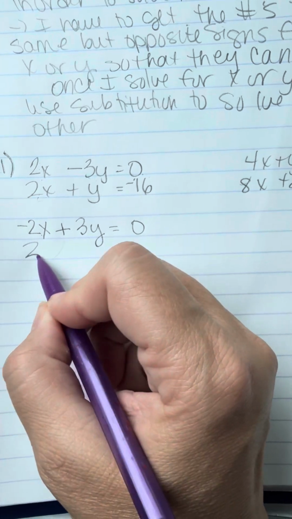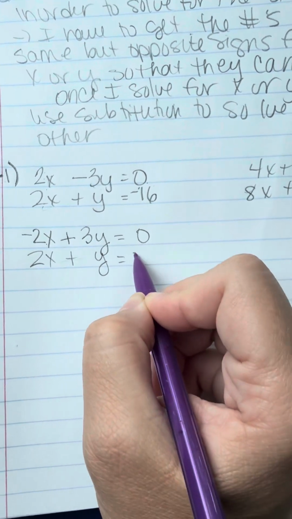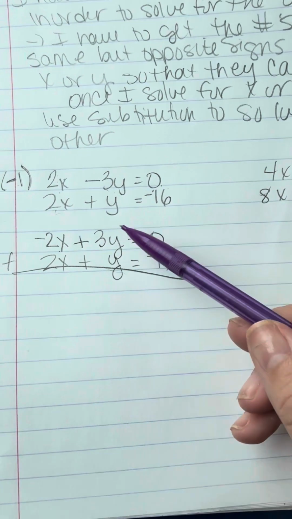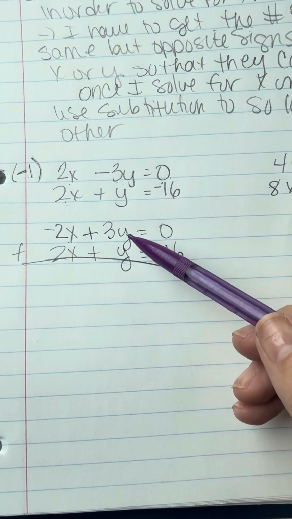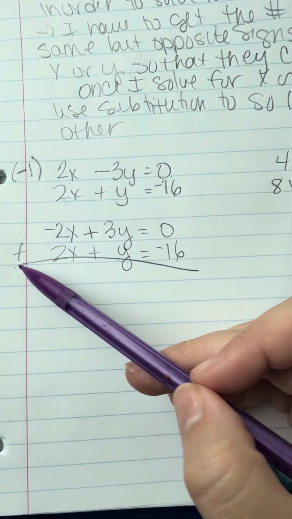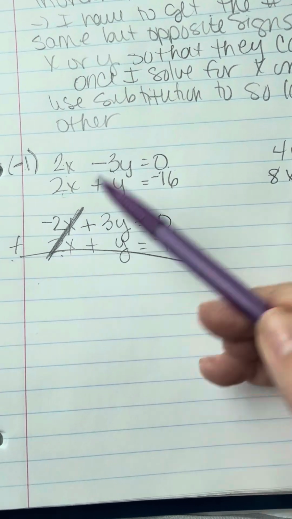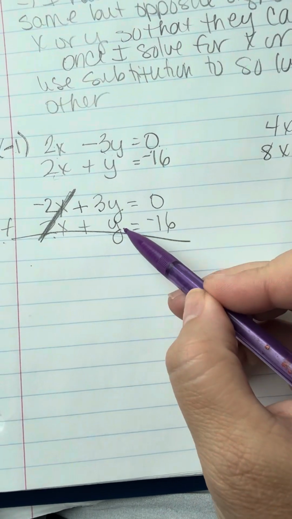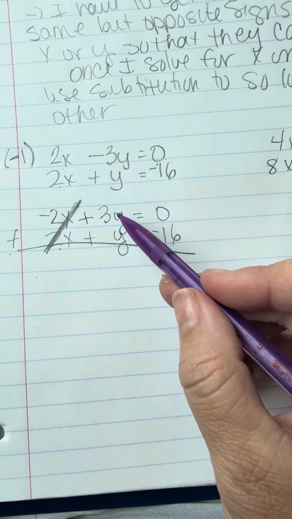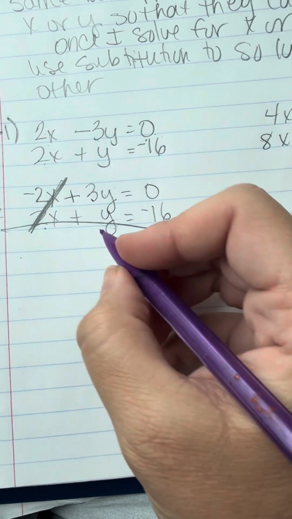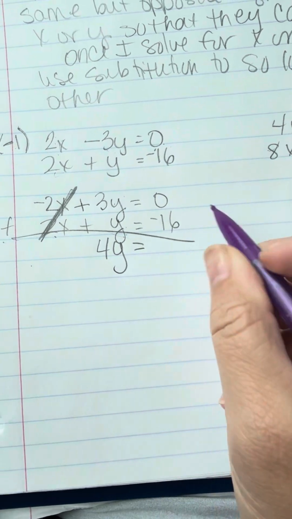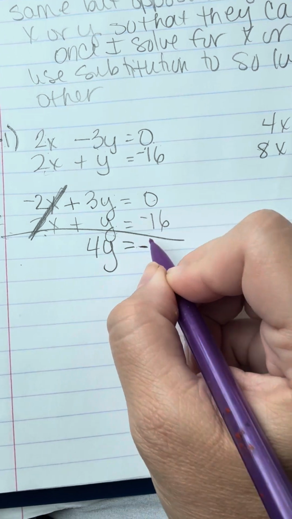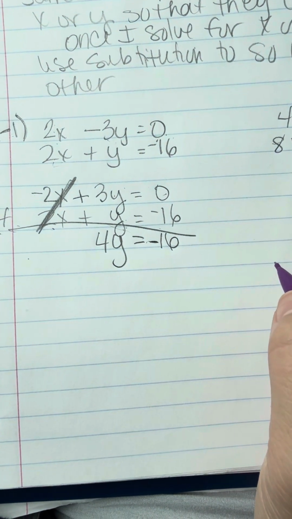I'm keeping this one. I'm not doing anything to it, because the point here was for me to be able to eliminate or get rid of an x or y. Okay? So now I'm adding these two equations together. So negative 2x plus positive 2x eliminates. That's the whole point. I just eliminated one of the variables so that I can solve for the other, which is going to be y. So 3y plus 1y is 4y. 0 plus negative 16 is negative 16. So 4y equals negative 16.